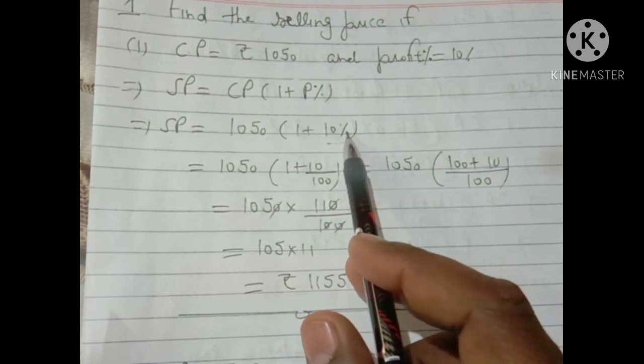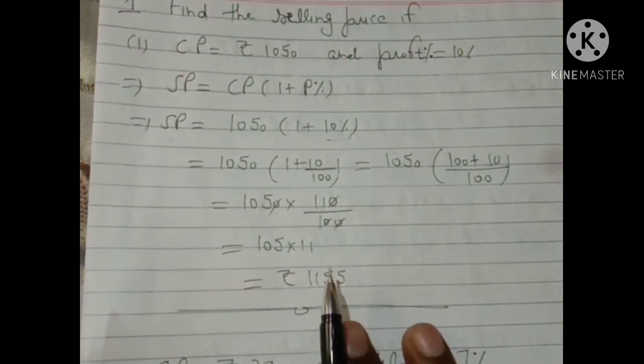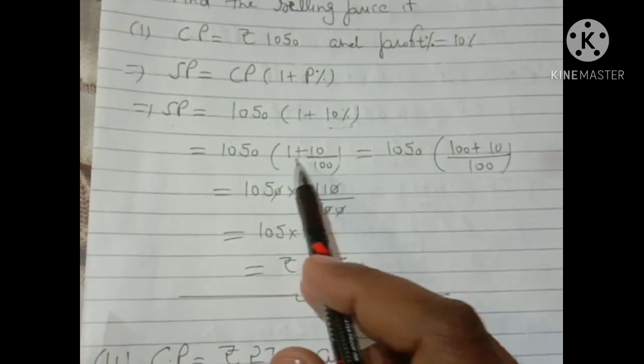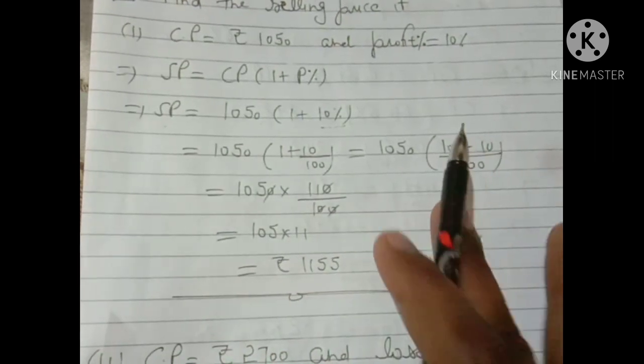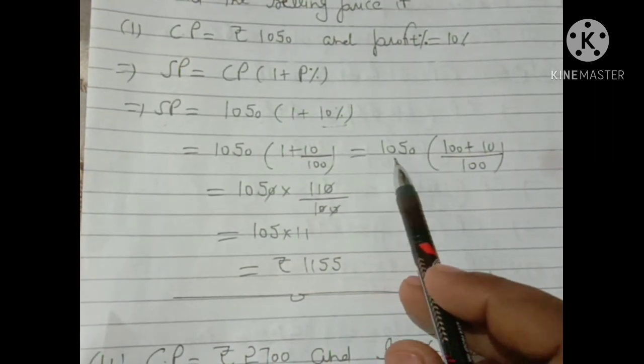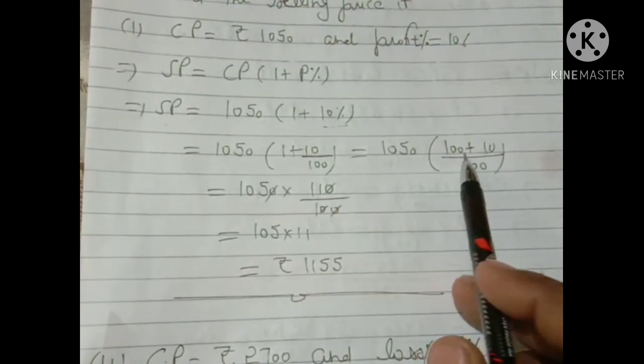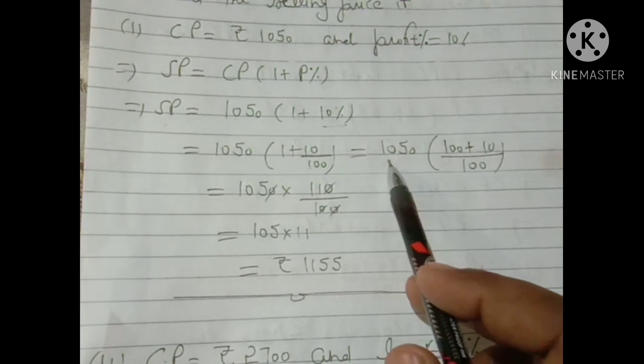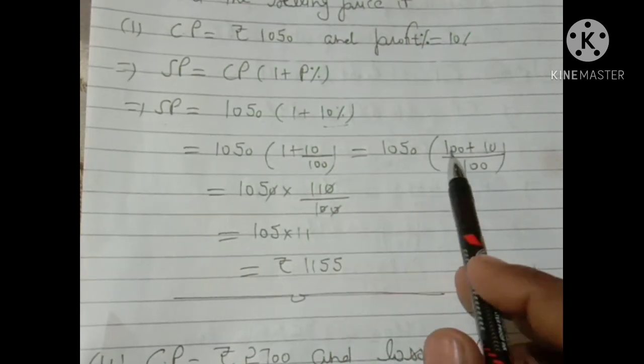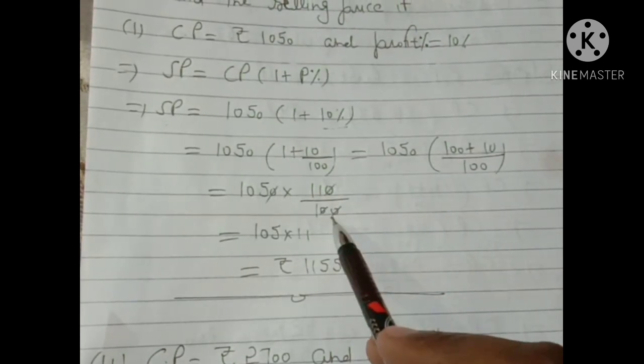How can we remove this one? By dividing this 10 by 100. So it will become 1050 into 1 plus 10 by 100. And now in the next step we have to take the LCM. 100 into 1 is 100, 100 plus 10 over 100. And now you can see this is 1050 into 100 plus 10, it will become 110 over 100.